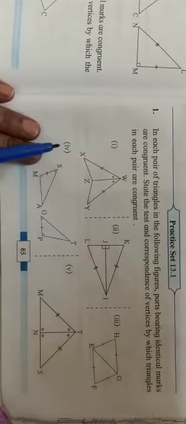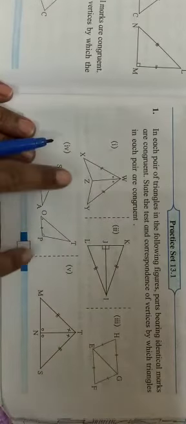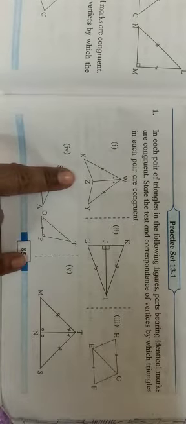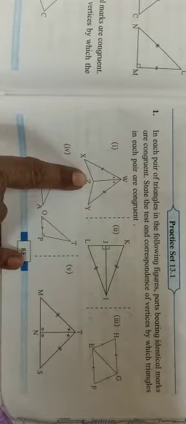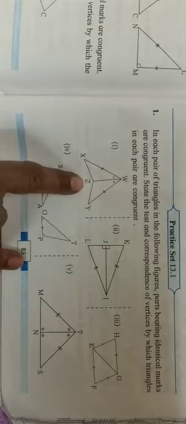So, the first figure we will see here, we have been given triangle XWZ and triangle YWZ. Now if you see properly, I have already thought of the correspondence. That is the reason I am saying it this way.